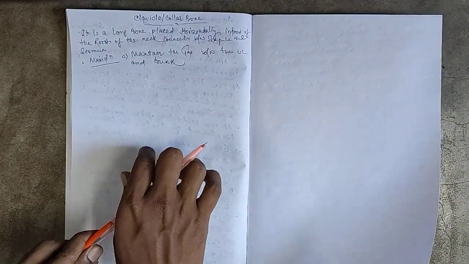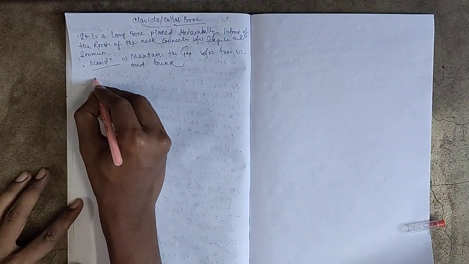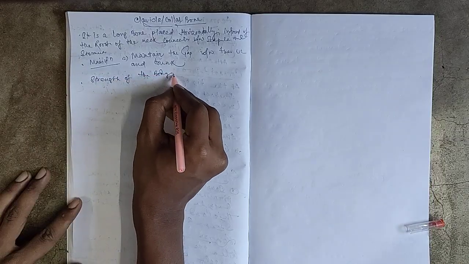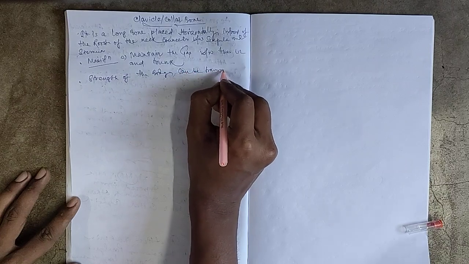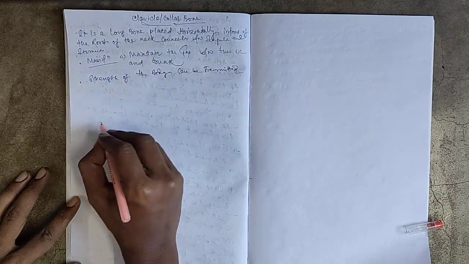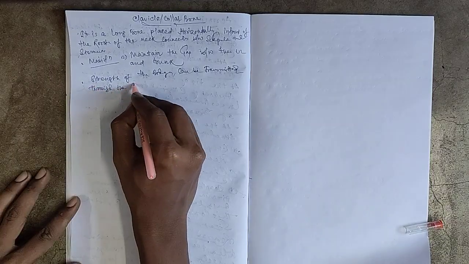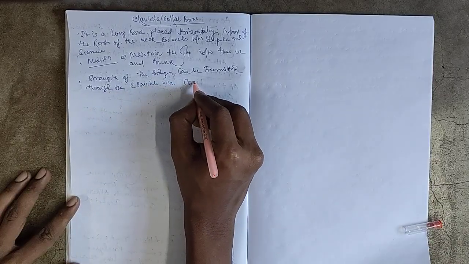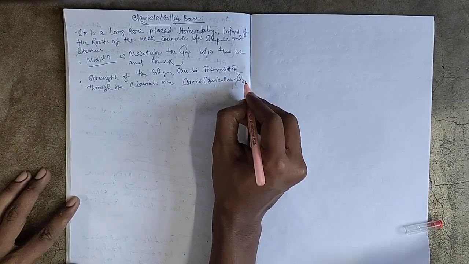Then, strength of the body can be transmitted through the clavicle via the coracoclavicular ligament.